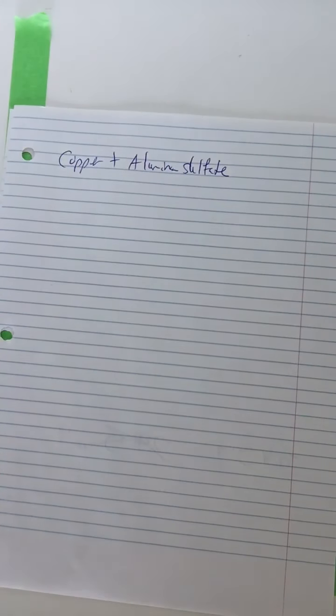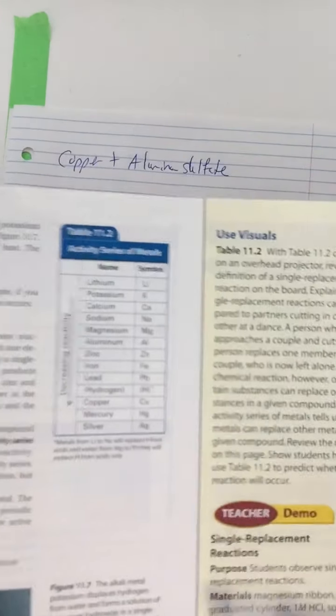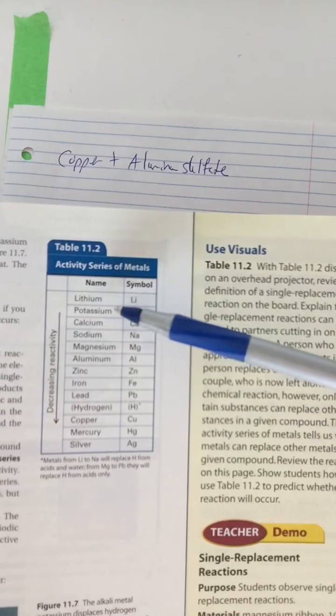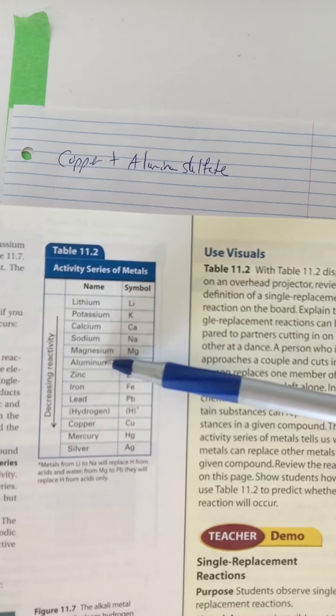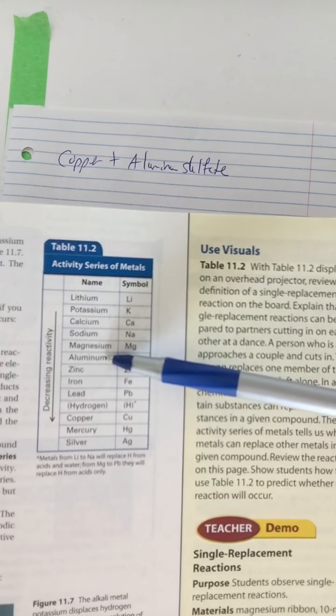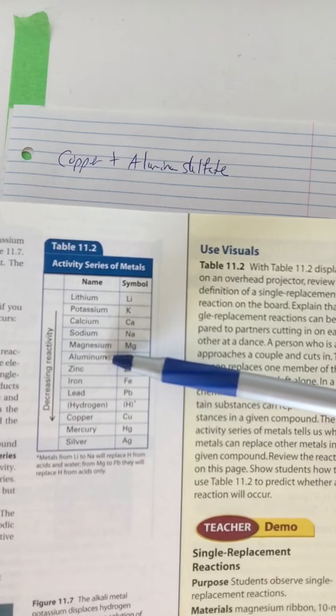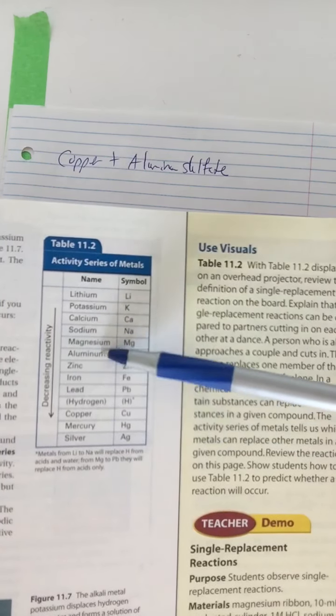So let's go back and look at the activity series. We're talking about copper and aluminum. Who's higher? Well, I see aluminum here and copper's down the bottom. So aluminum is the better catch. Aluminum is more reactive. He's going to stay in the compound. Aluminum and copper. So aluminum's higher.